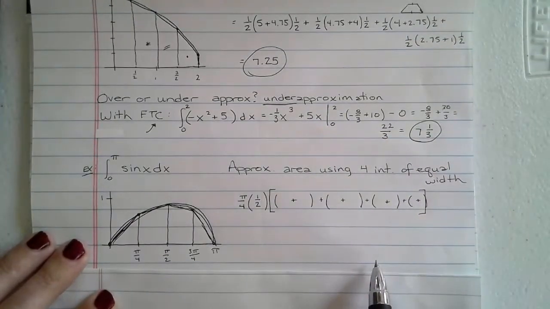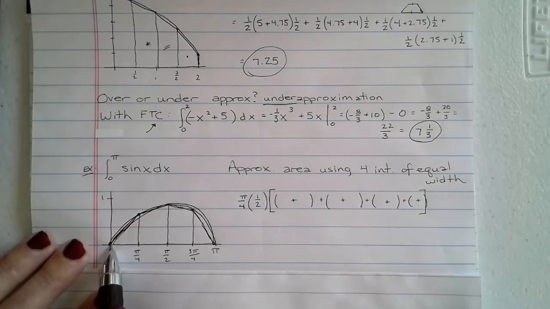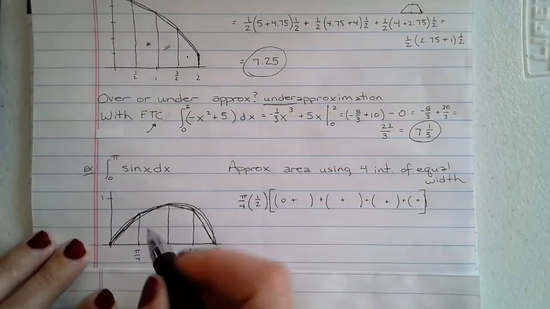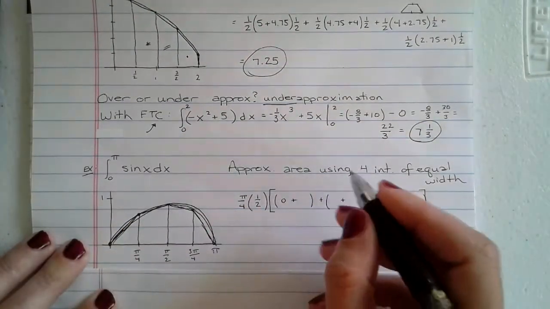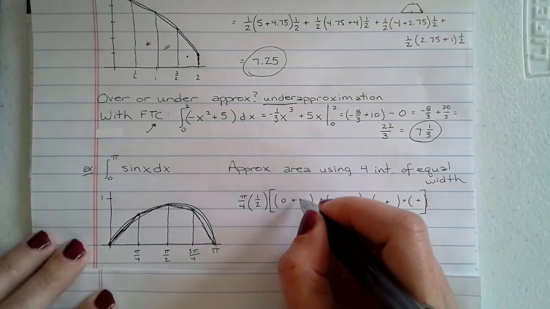Alrighty, so when we plug those in, I'm getting this base is 0. It's really a triangle. And the height, the sine at pi over 4 is root 2 over 2. And you can go ahead and do that if you want.